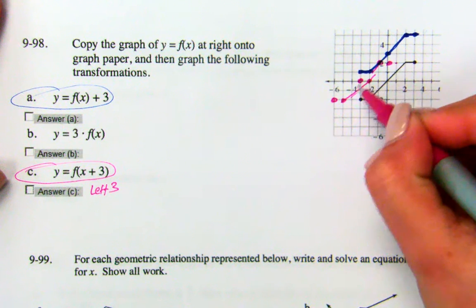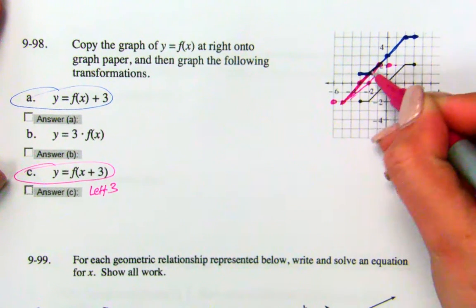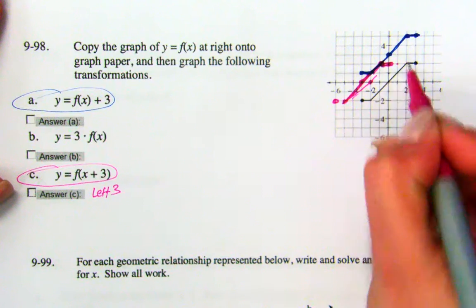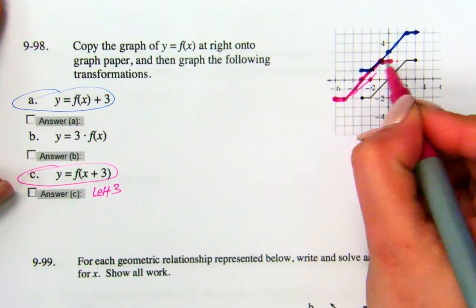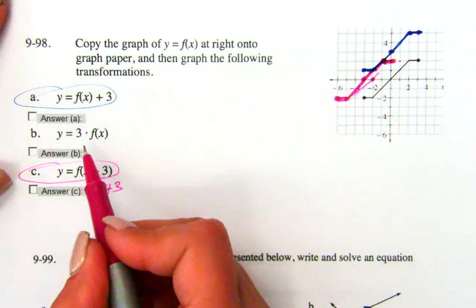Oh, I didn't move this correctly. Okay, there we go. That makes more sense now. So this pink one is the original function moved to the left 3. Okay, and then this one.